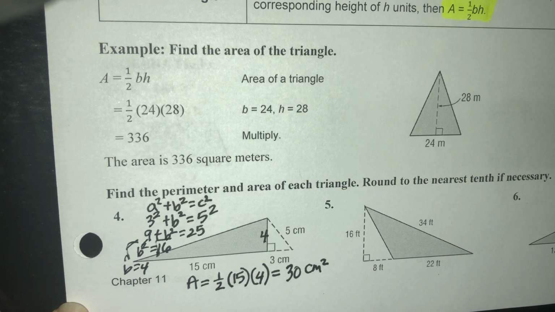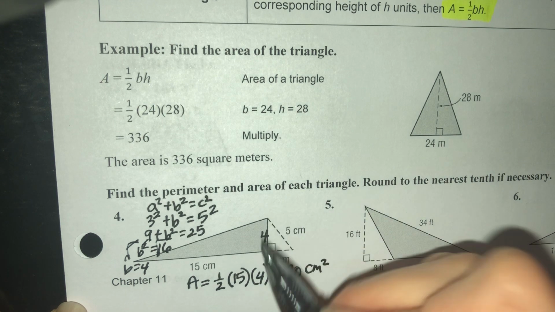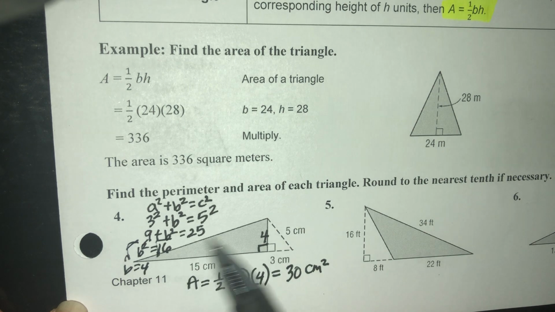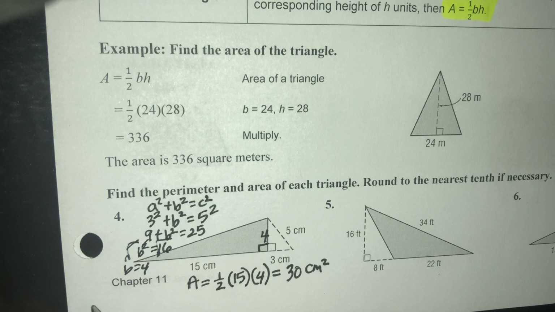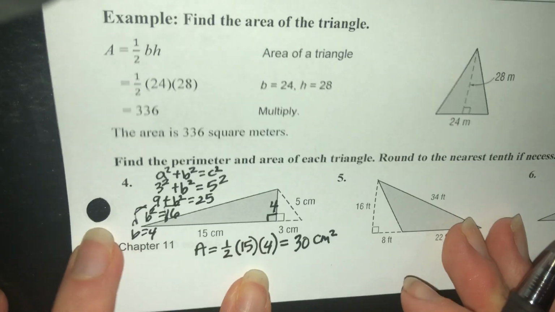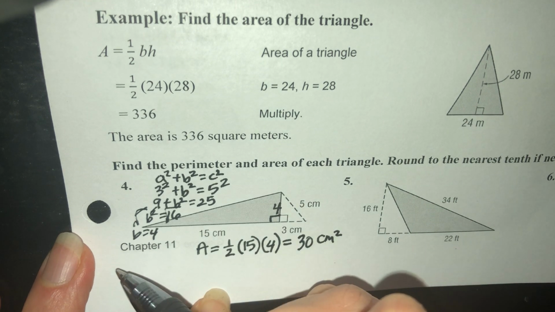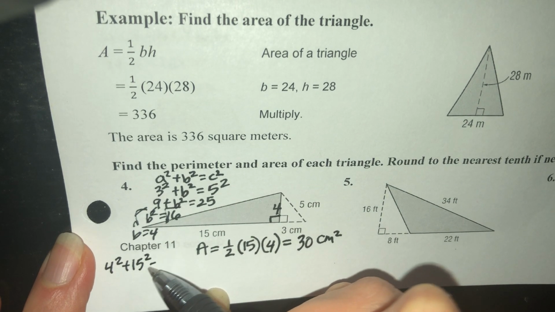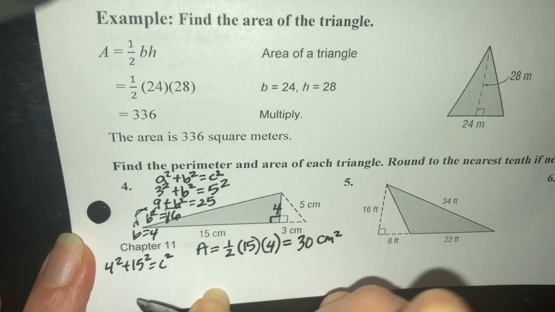And now we also need to find the perimeter. To do the perimeter, we're going to have to do the Pythagorean theorem a second time because we don't know the hypotenuse of this right triangle. So I'll do that over here on the bottom corner. We have 4 squared plus 15 squared equals c squared.